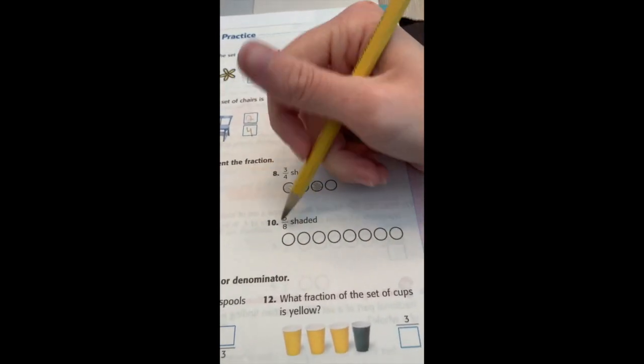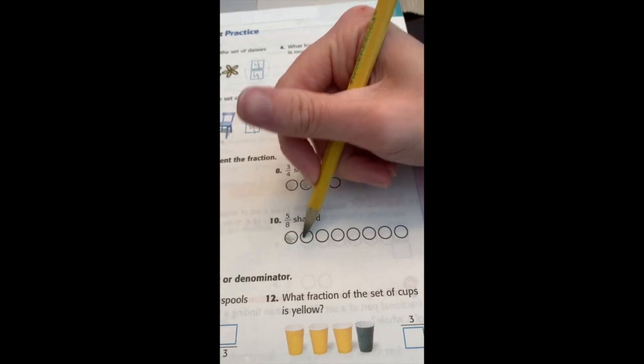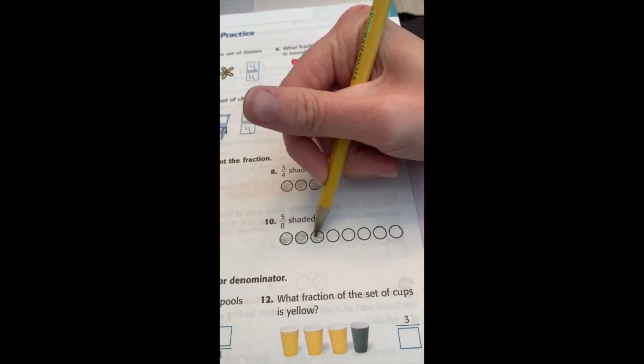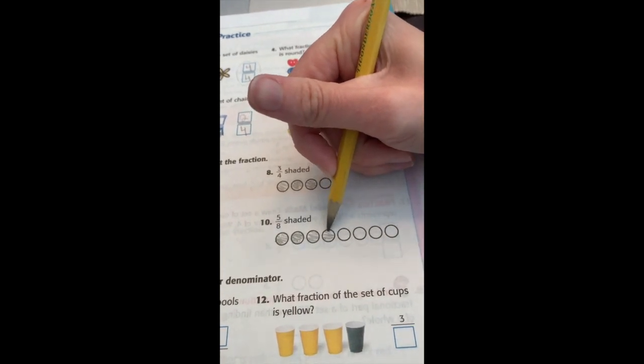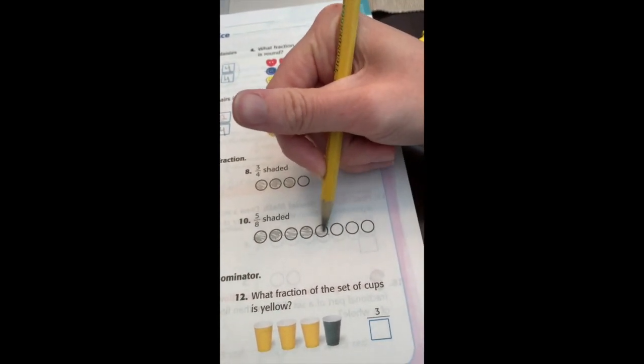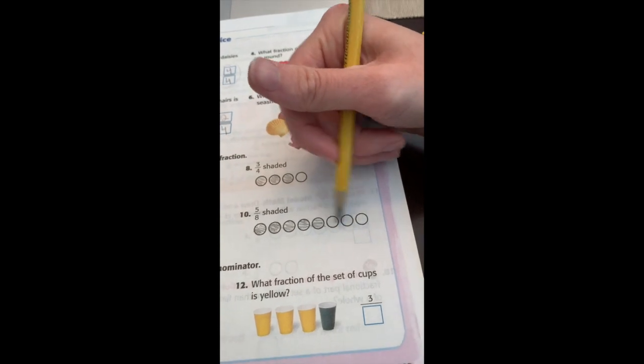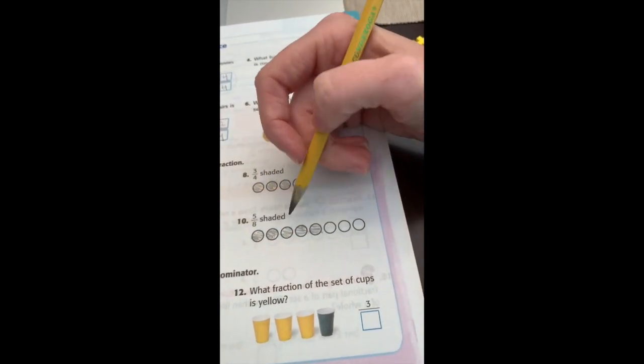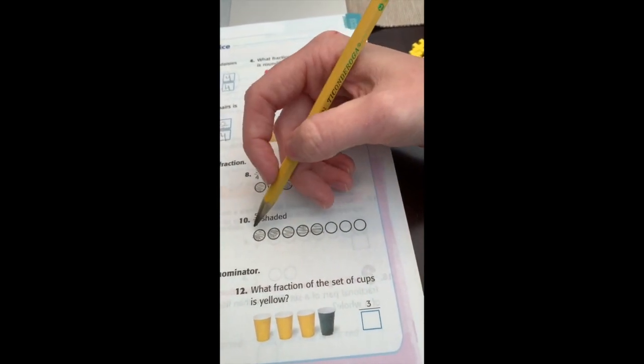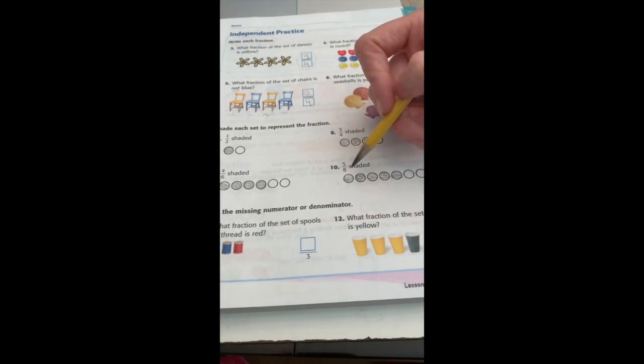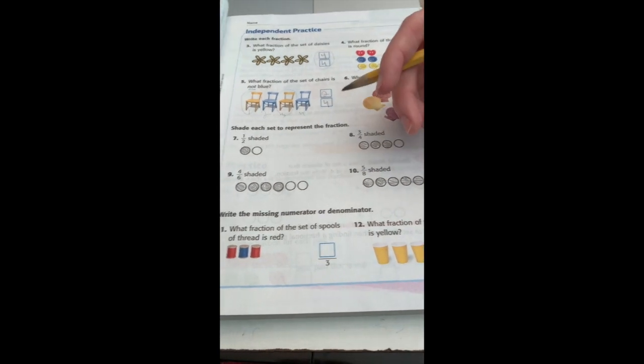Fabulous. 5/8 are shaded. 1, 2, 3, 4, and 5. Now you can shade any pattern that you want. I just like to do the first 5 in a row so I don't lose track. But as long as you have 5 out of 8 shaded, you're good to go.